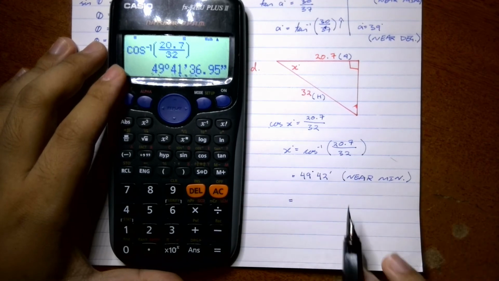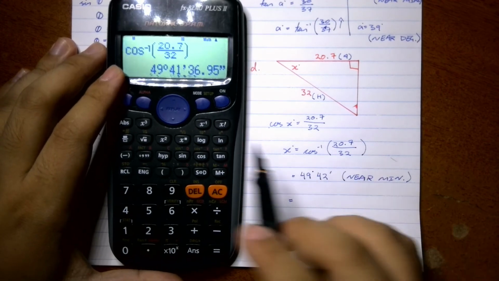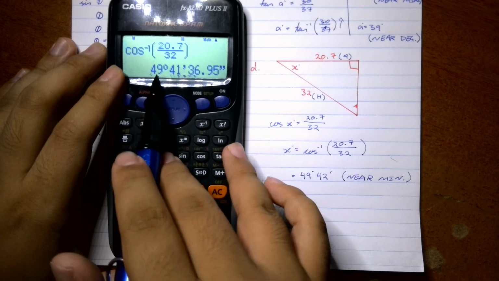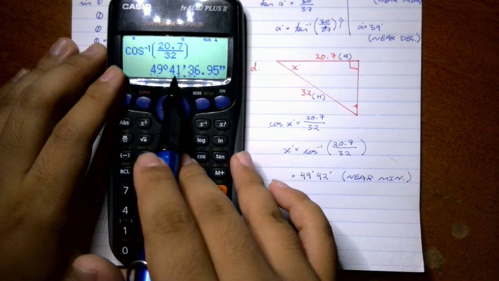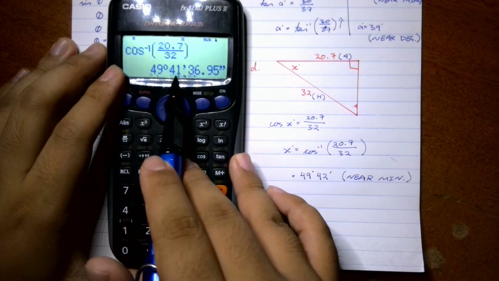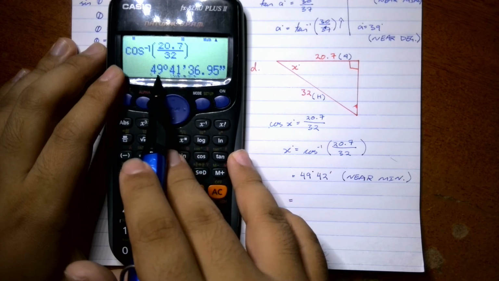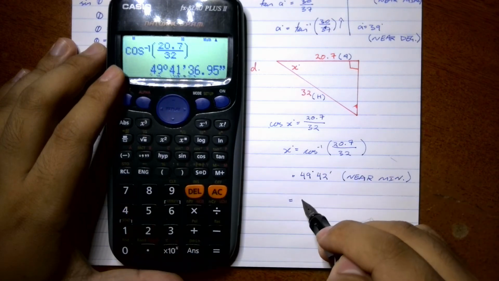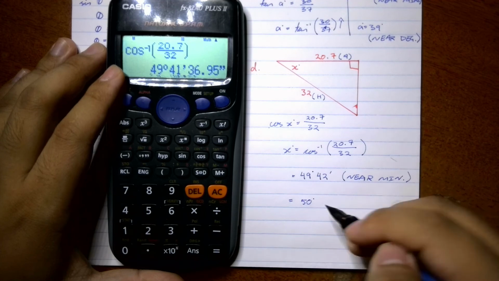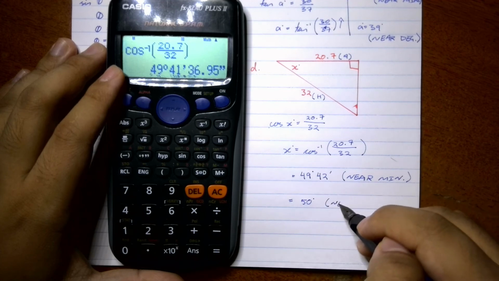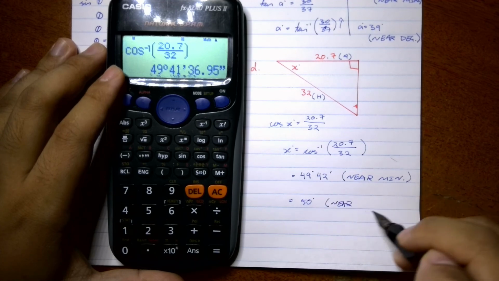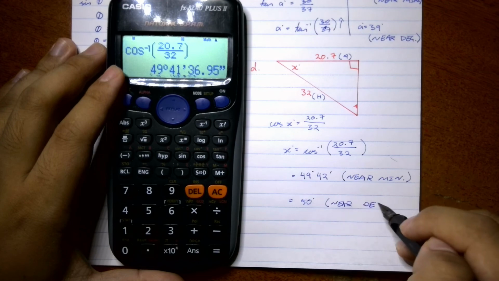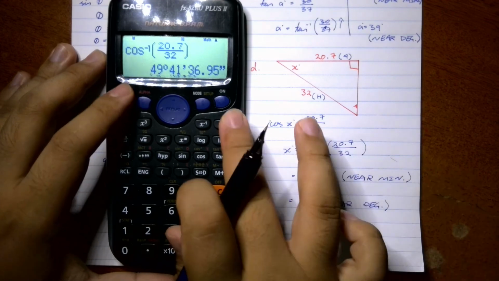Rounding to the nearest degree: because 41 minutes is past 30, we have to round this one up. This becomes 50 degrees, to the nearest degree.